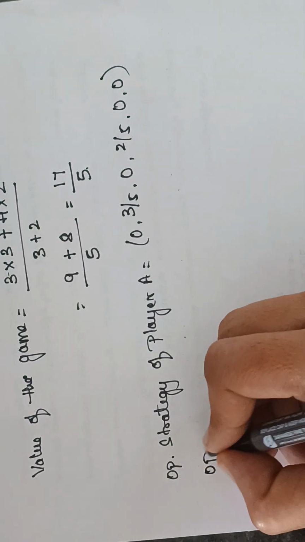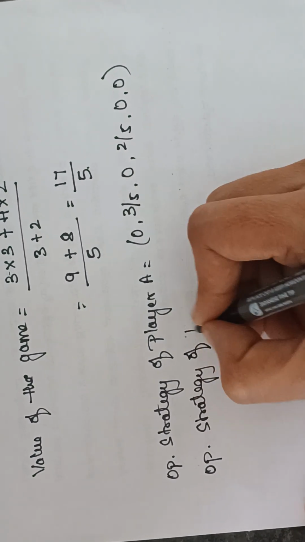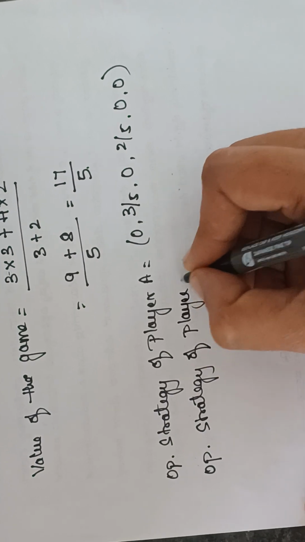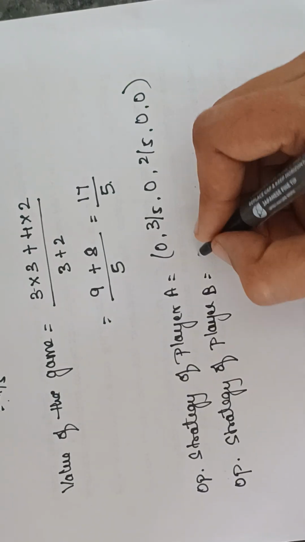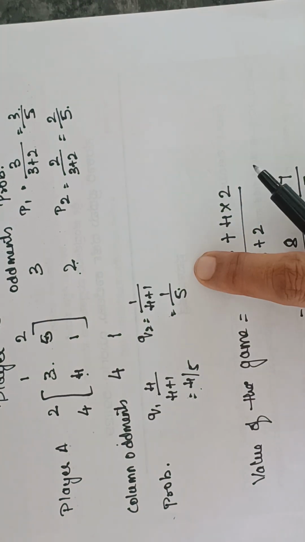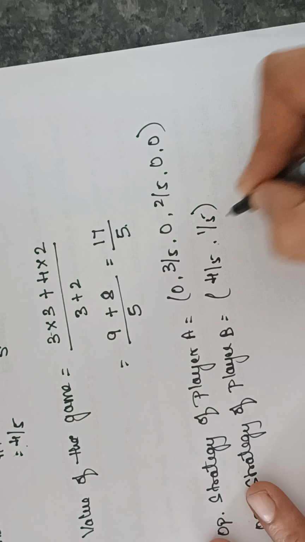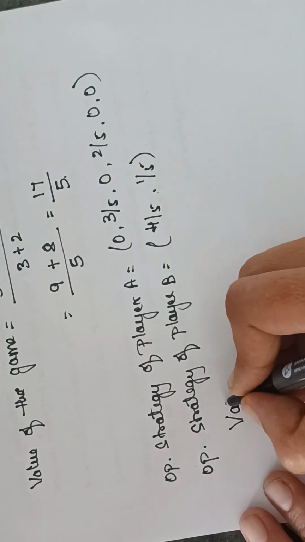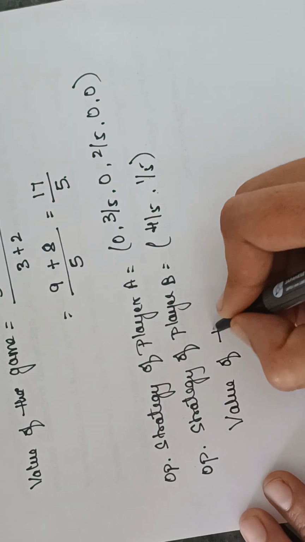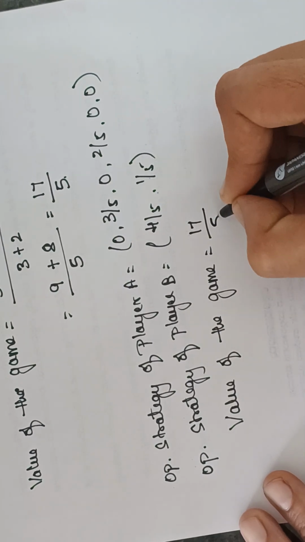Now the optimum strategy for player B: he had only 2 strategies, that is 4 by 5 and 1 by 5. And the value of the game, which we have already calculated, is 17 by 5.